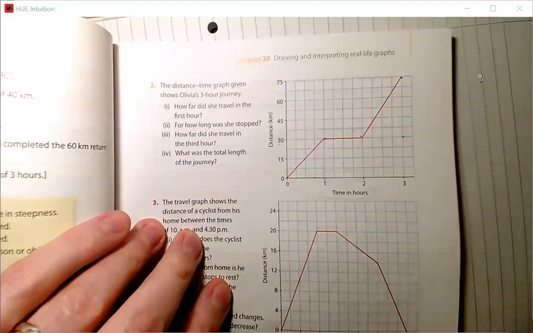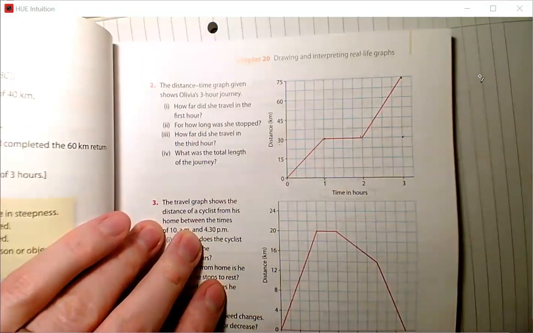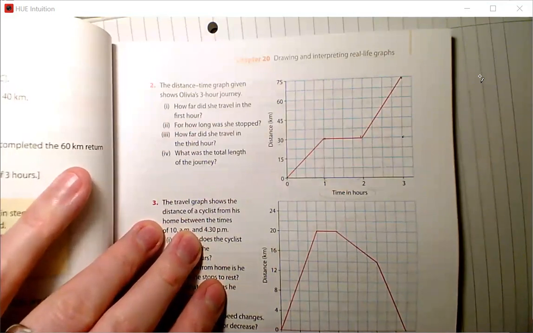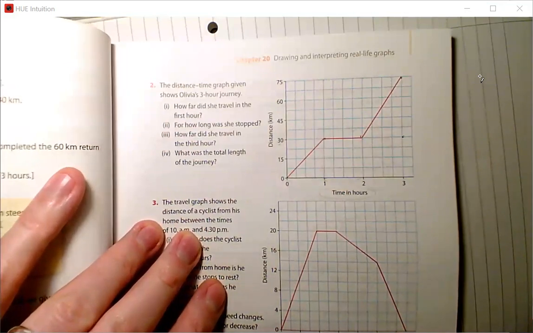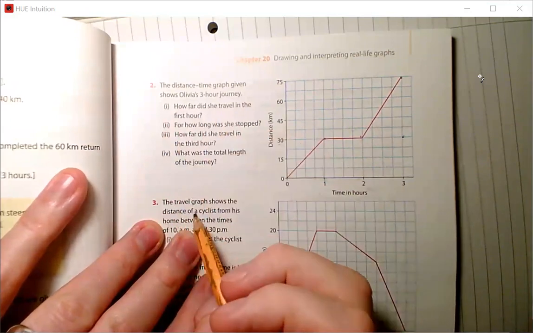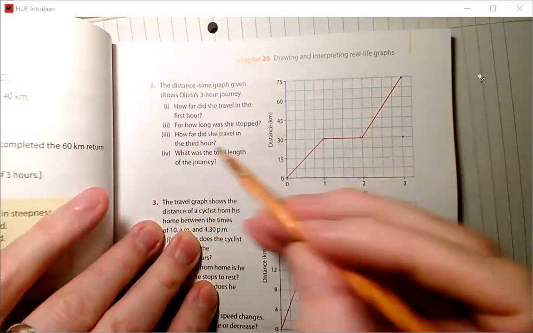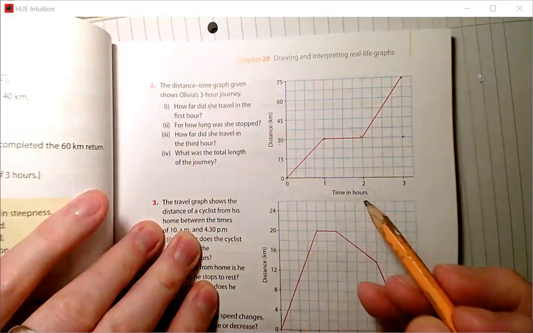Hi everyone, we're looking at drawing and interpreting real life graphs. Page 463. The distance time graph given shows Olivia's 3-hour journey. We're going to dive straight into this question. How far does Olivia travel in the first hour of her journey?